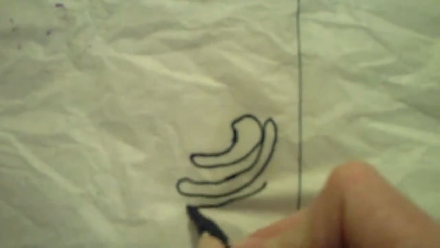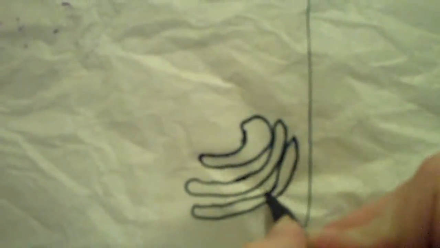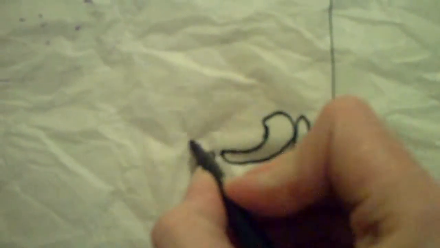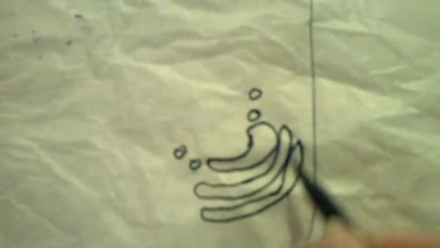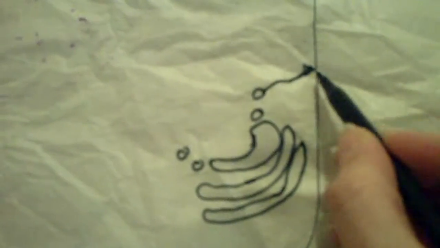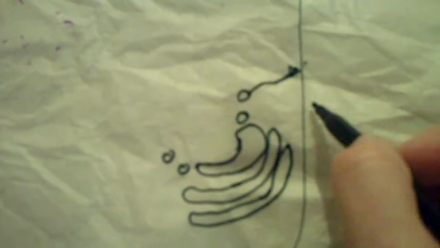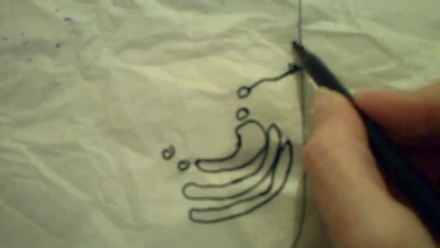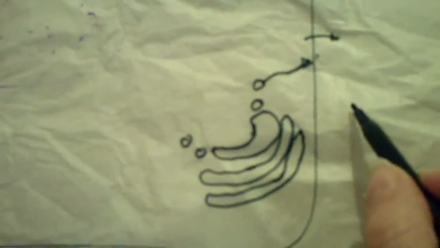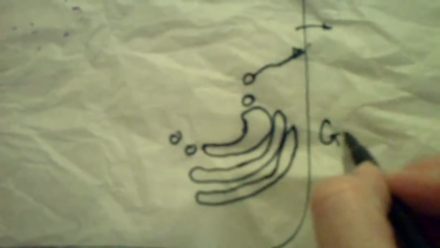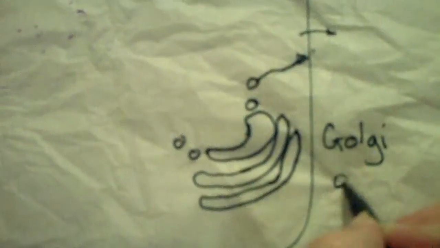I'm just going to start by drawing a smiley face, and this organelle's function is basically to process and package proteins into vesicles for either movement to the plasma membrane for insertion or for release out of the cell. This is called the Golgi apparatus.